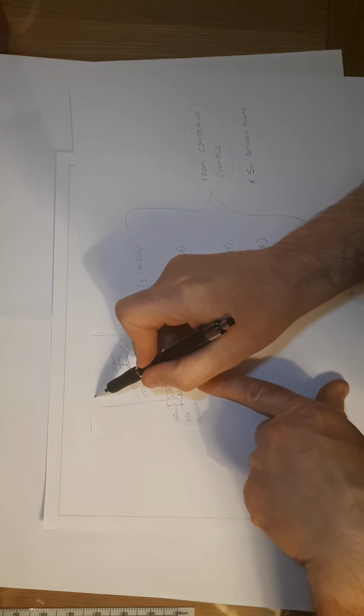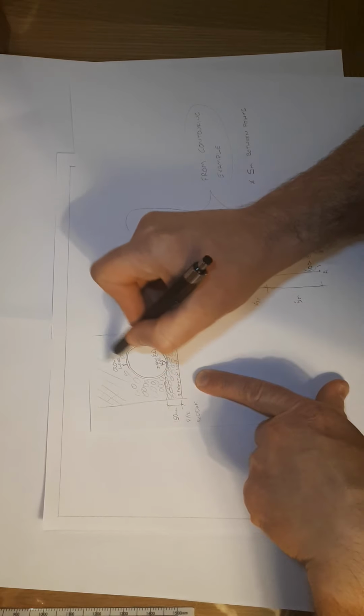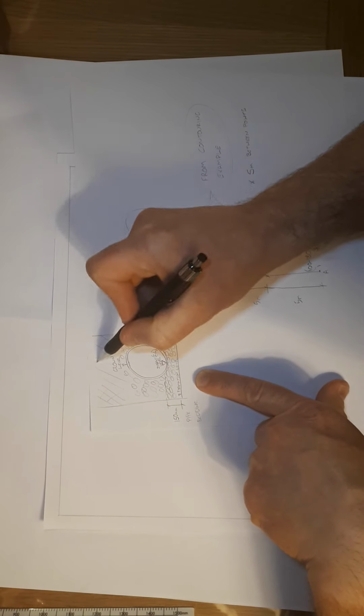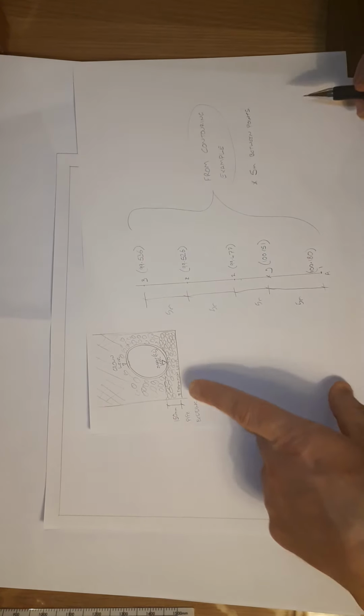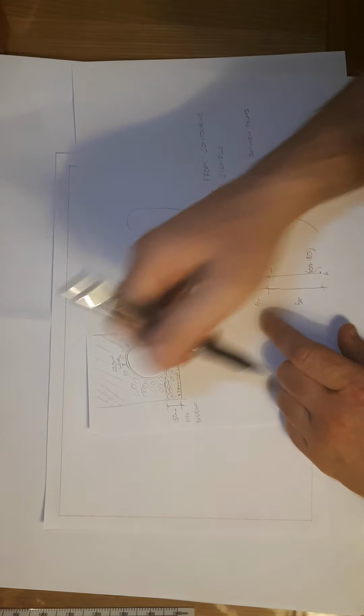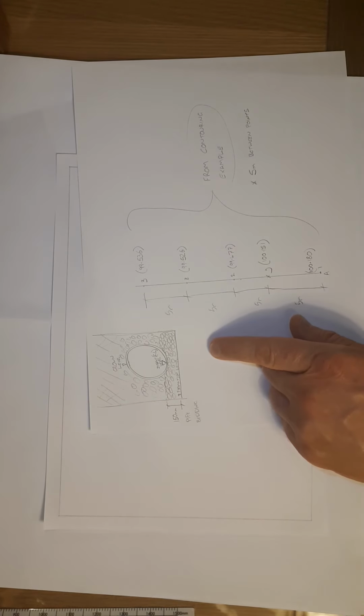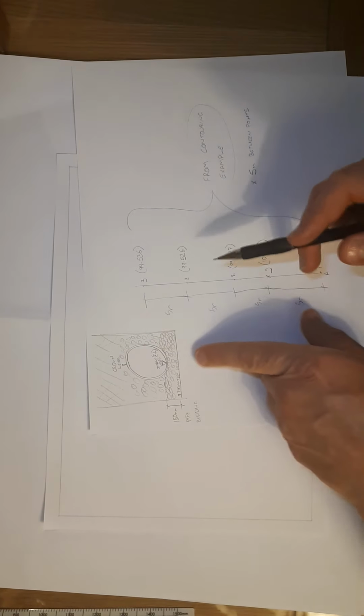Then you would proceed and backfill with the material that you've excavated to reinstate the trench once everything's been completed. So this is a cross-sectional view of what we're going to produce, just to show you what information we're going to need.